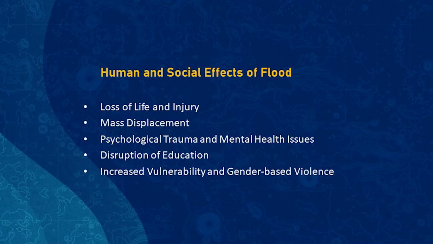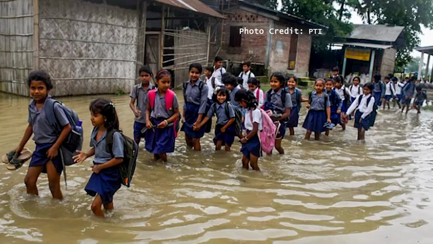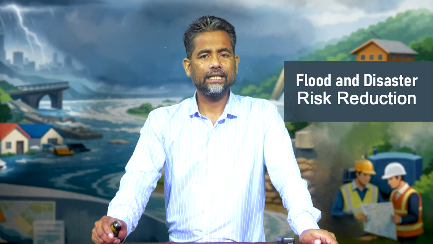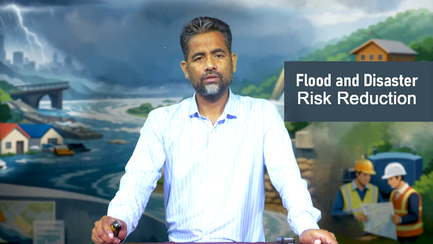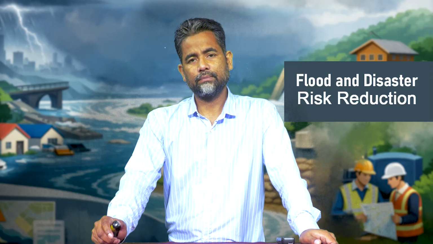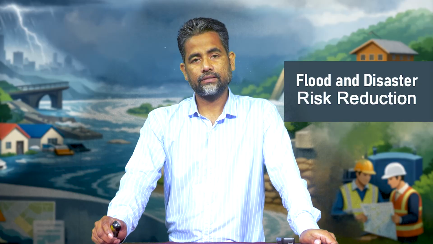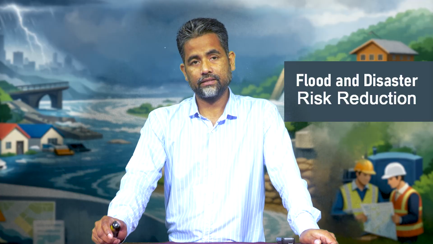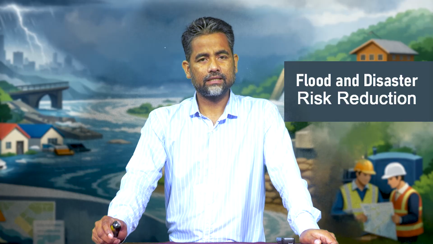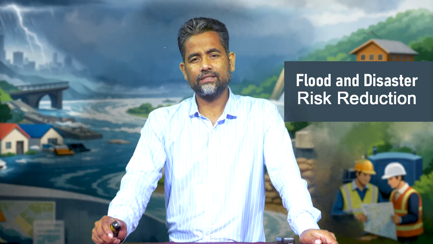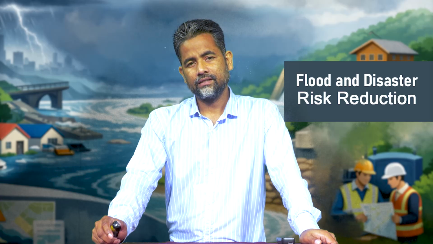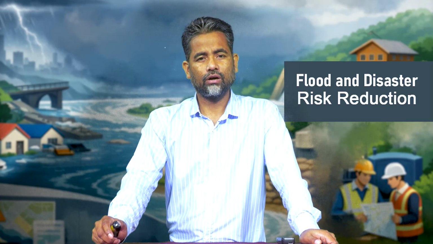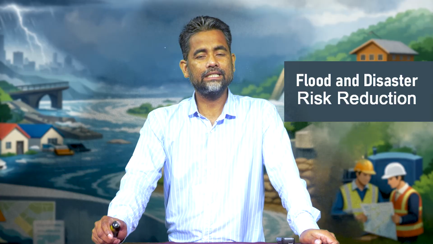Disruption of education. Schools remain closed for weeks or months, for example, 3 to 4 months annually in parts of Assam and Bihar, leading to significant learning loss, increased dropout rates, especially among girls, and long-term educational disadvantage. Increased vulnerability and gender-based violence. Overcrowded relief camps and disrupted social structure heighten the risk of gender-based violence, child trafficking, early marriage, and exploitation of women, children, elderly, and disabled persons.